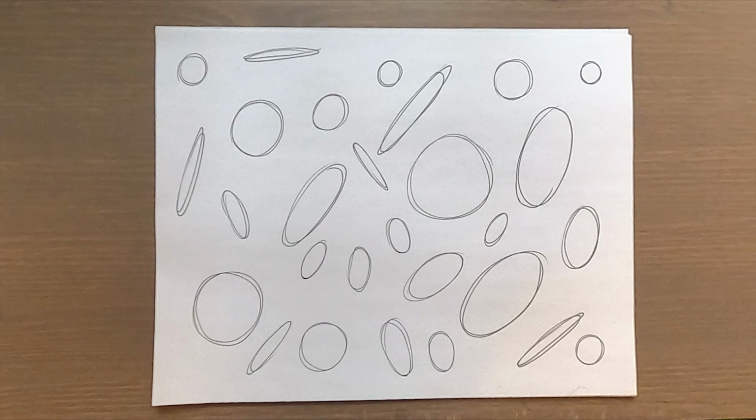All the shapes you see on this page are ellipses. Some of you may think, oh, I know, those are ovals. But the argument that I want to make today is that they are all, in fact, circles.